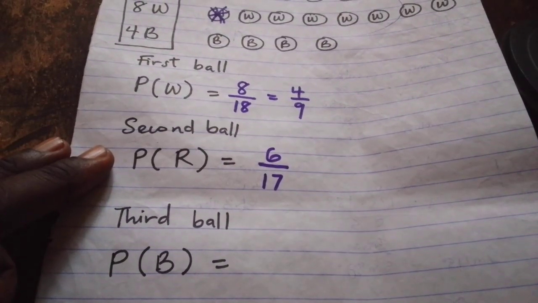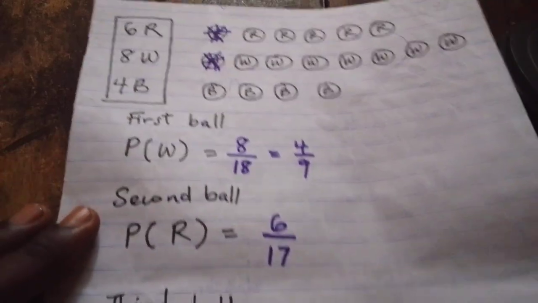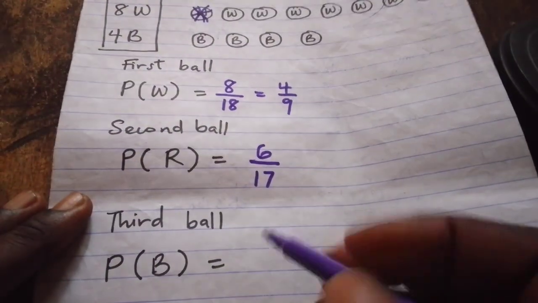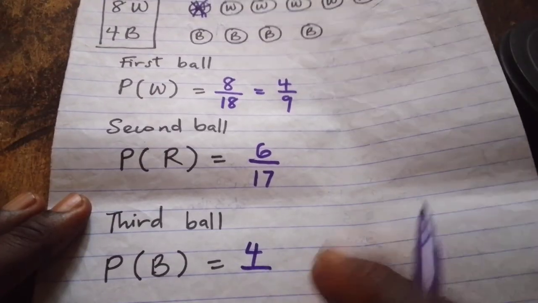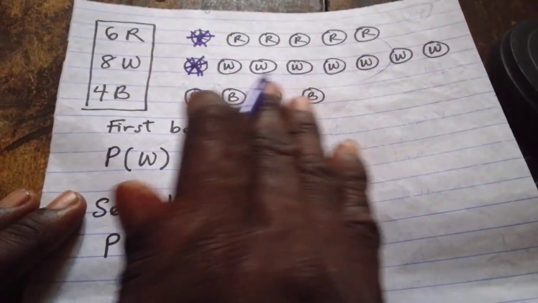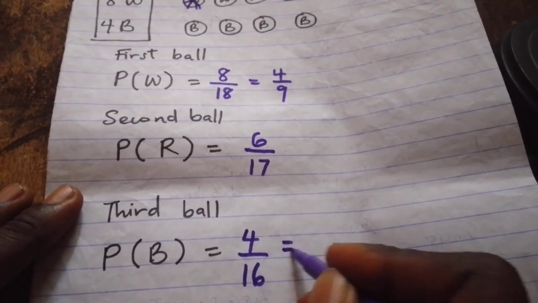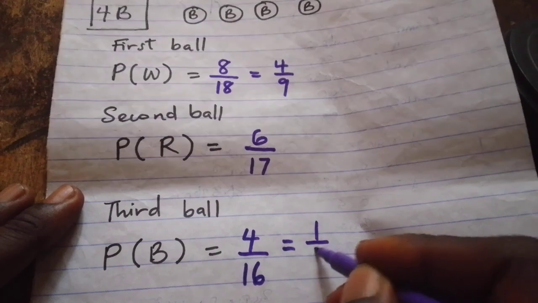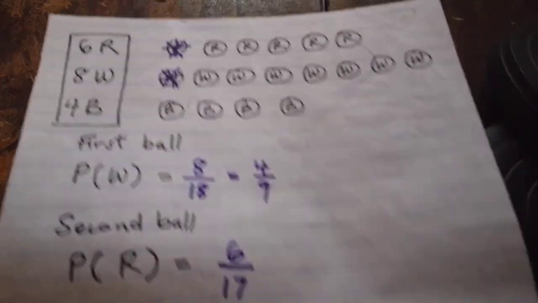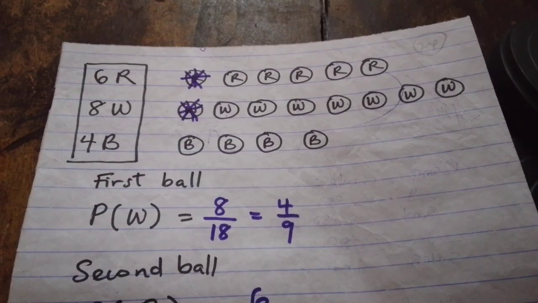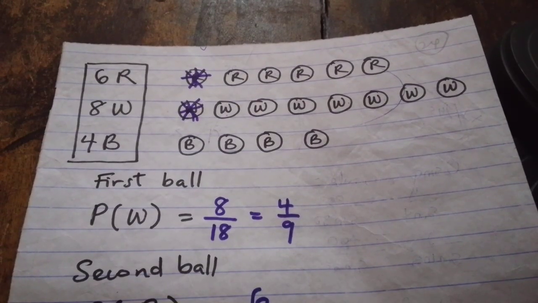The probability of picking the third ball to be blue. How many blue balls are here? 1, 2, 3, 4. That will give me 4 over the total number of the remaining balls, which is 16. That will be 4/16, which is the same thing as 1/4. So when you are picking objects without replacement, without returning it, the total number of balls will be reducing and that color will also be reducing.